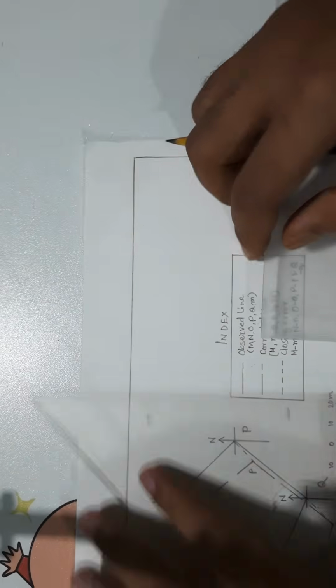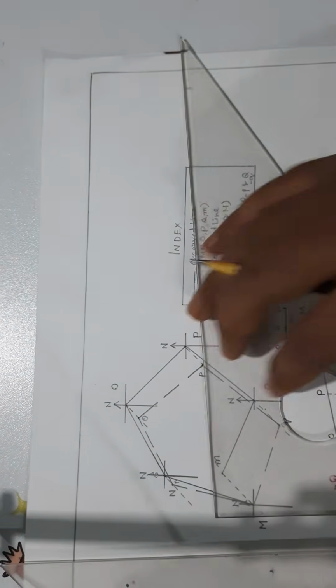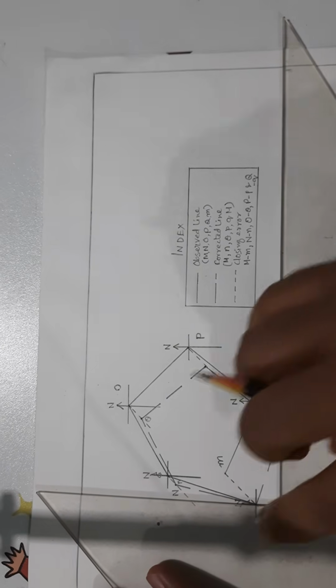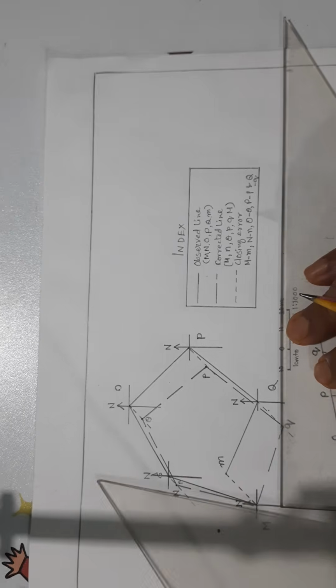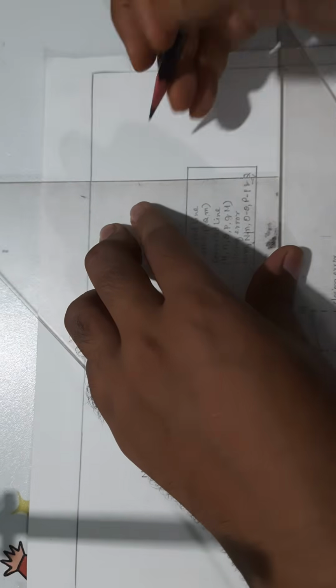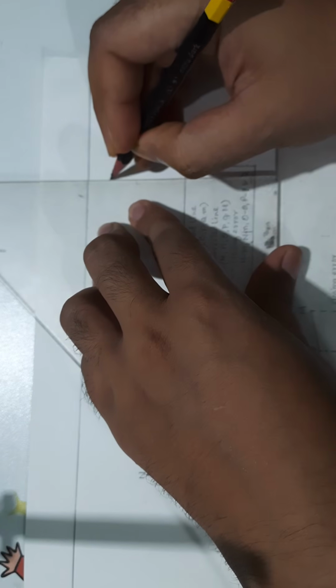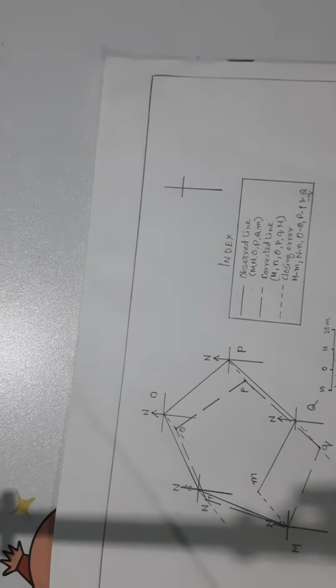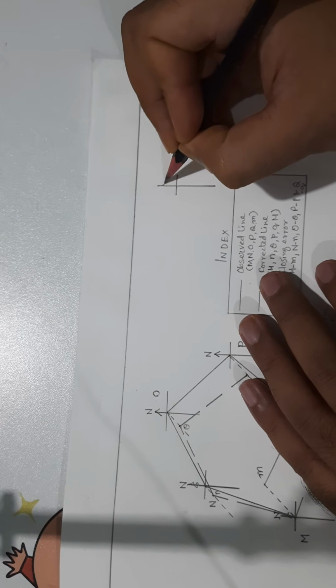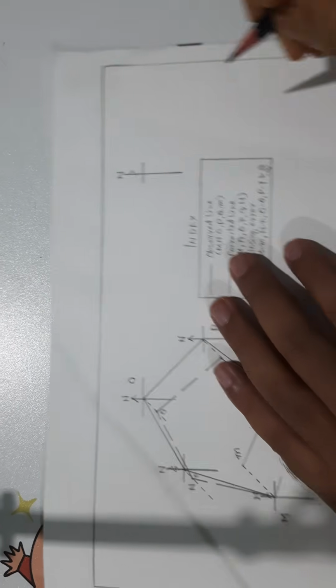Now another thing, you have to draw a north line. As I always follow this north line, I will draw the north line parallel to this station. So I'm drawing a north line here. There are so many symbols for the north line, you can use any of them. I am using this simple way.